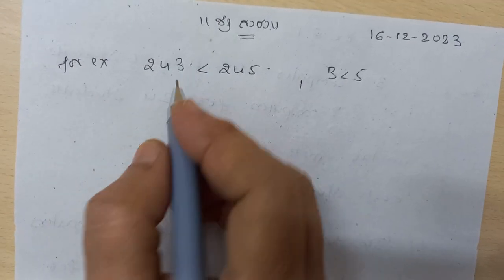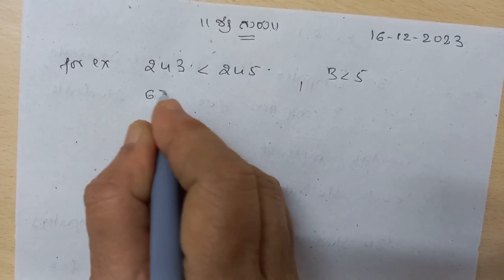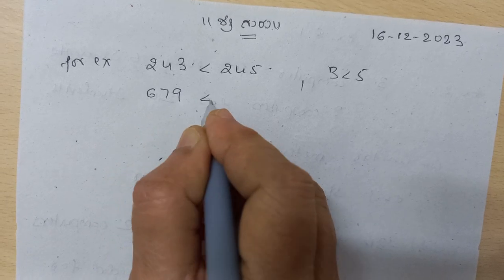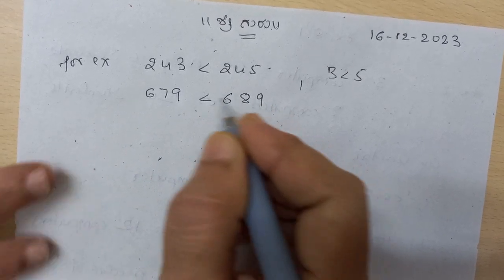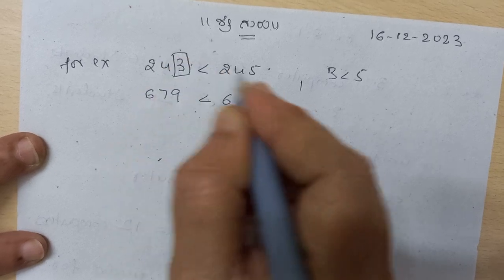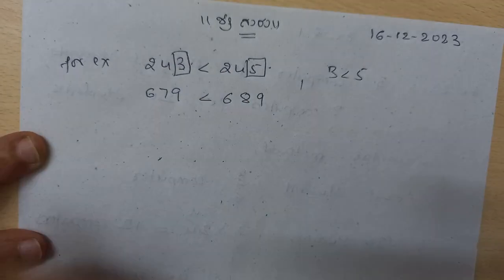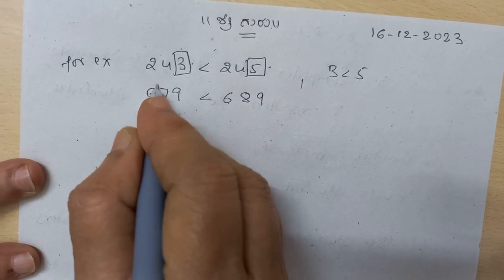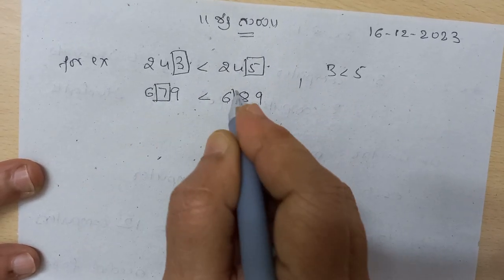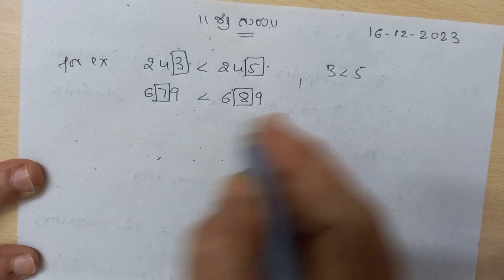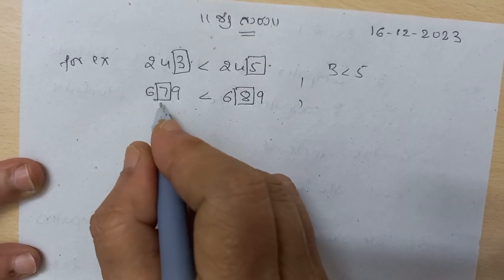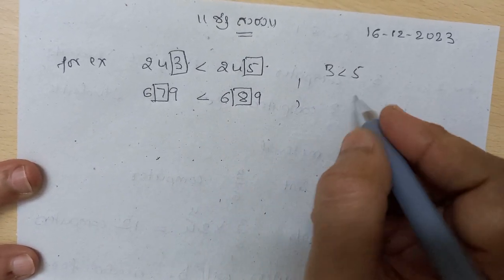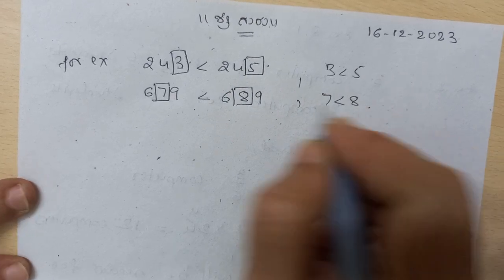And another example for whole numbers is 679 is less than 689. Here the hundreds place is the same, the tens place is different and the units place is the same. 679 is less than 689 because 7 is less than 8.